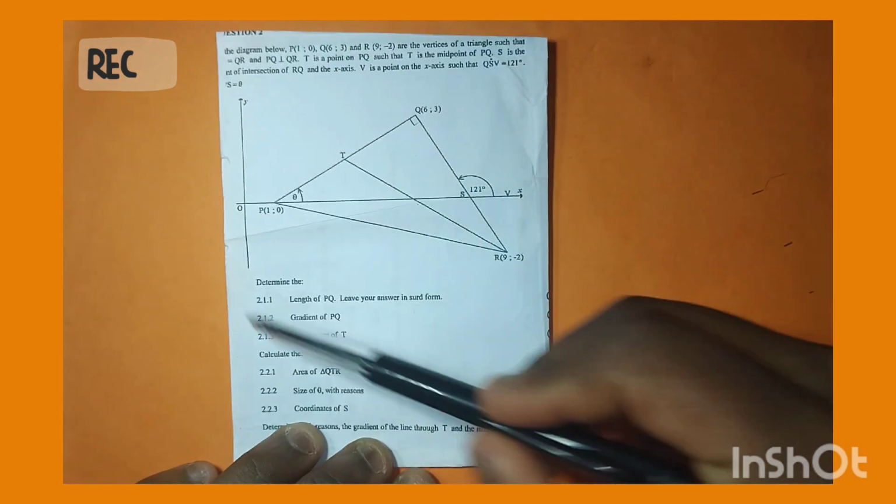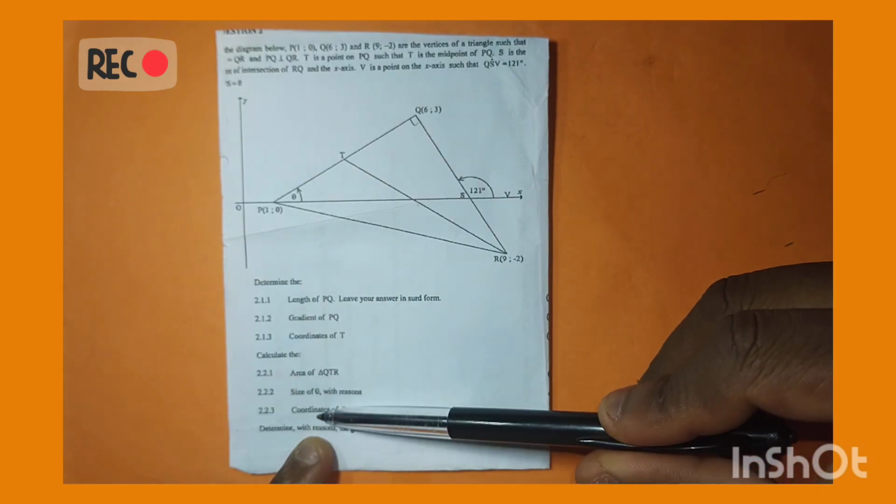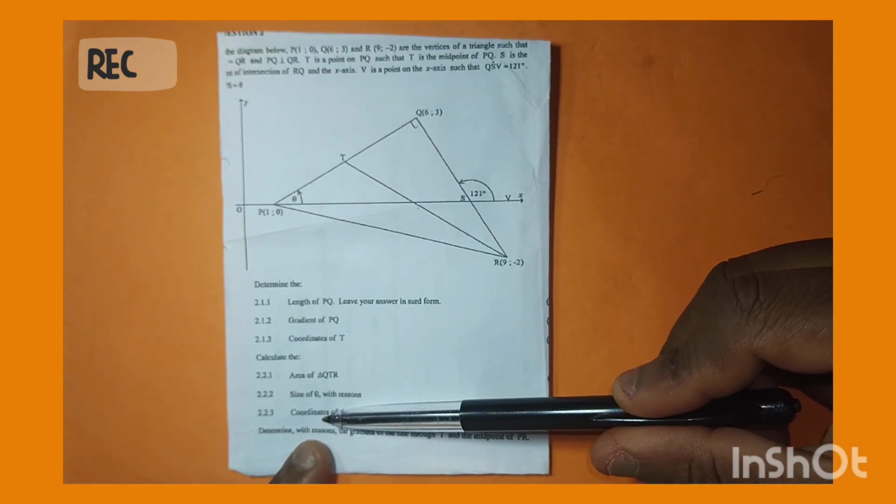So imagine yourself coming across a question like this in a test today. It's analytical geometry. This kind of question, guys, is kind of tricky, whereby they need you to calculate the size of theta, calculate the area. Yeah. The last question, by the way, usually becomes difficult.